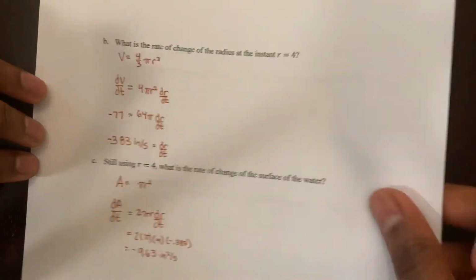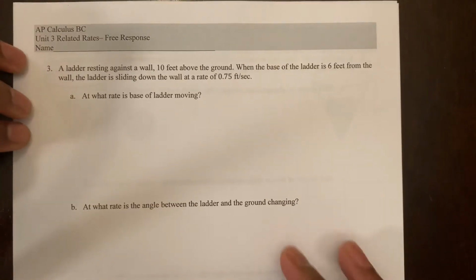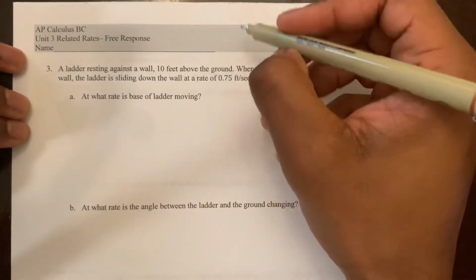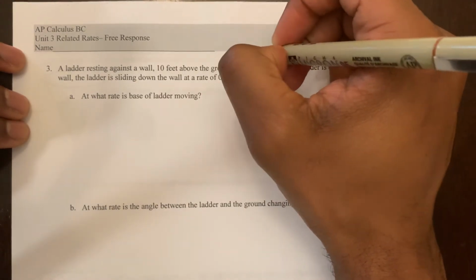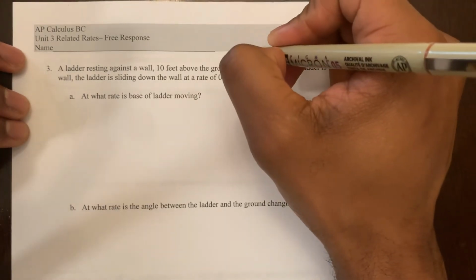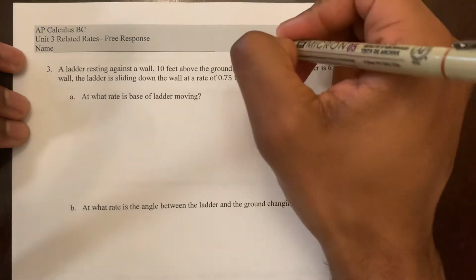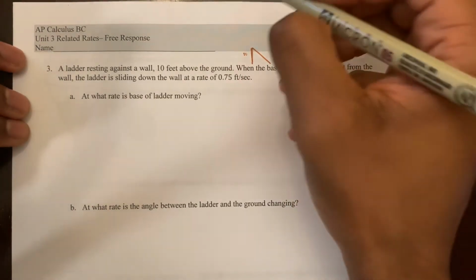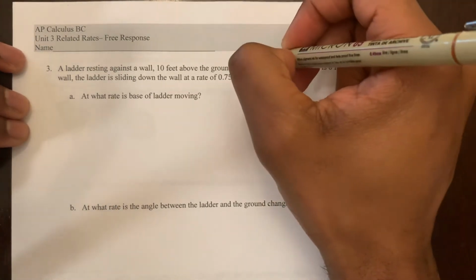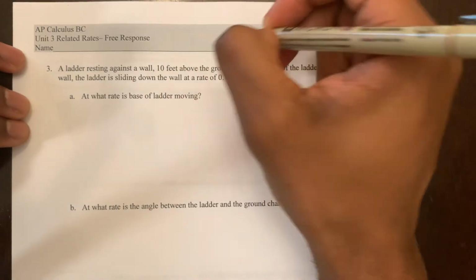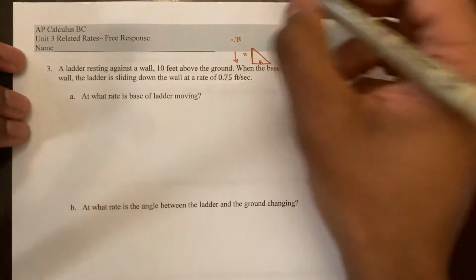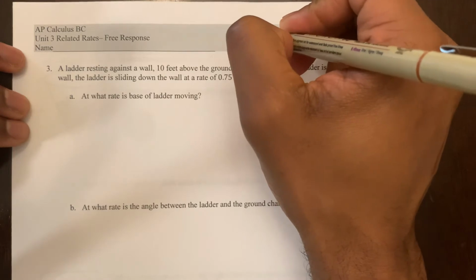For number 3, we have the ladder question. A ladder is resting against a wall 10 feet above the ground. So if we draw our little picture, this is the side of the house. The ladder is 10 feet up the wall. And when the base of the ladder is 6 feet from the wall, it's sliding down at a rate of 0.75 feet per second. So this is 6. This rate is negative 0.75 feet per second, so negative 0.75 is equal to dy over dt.